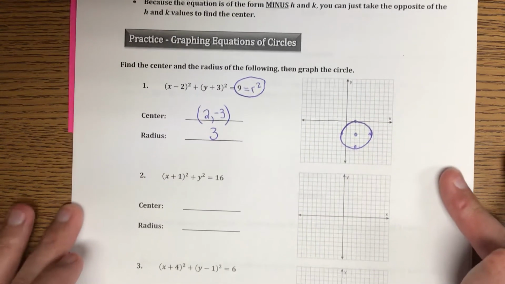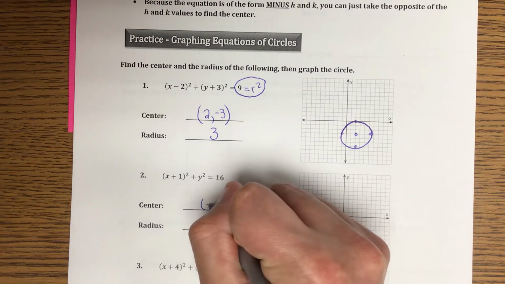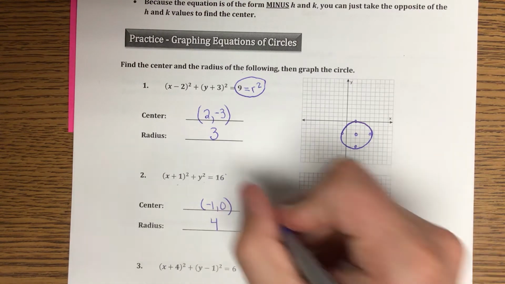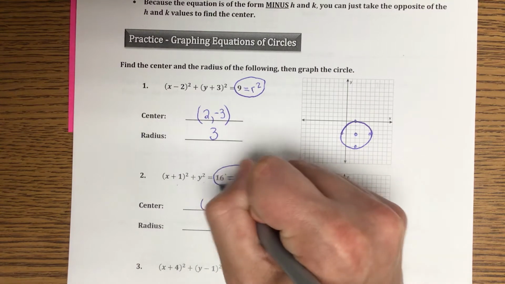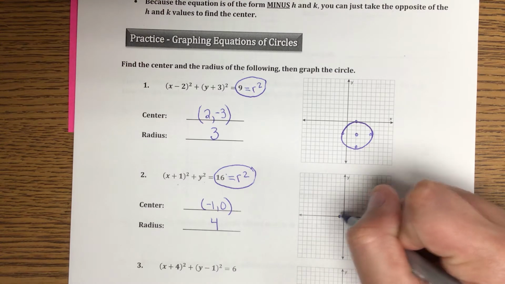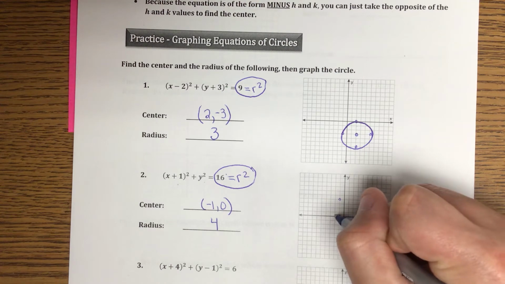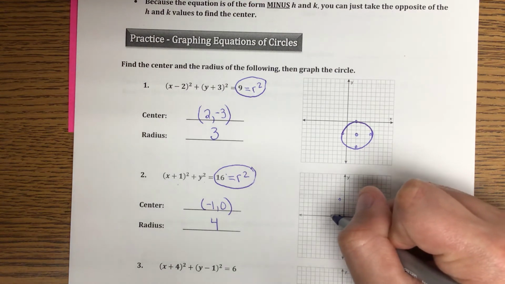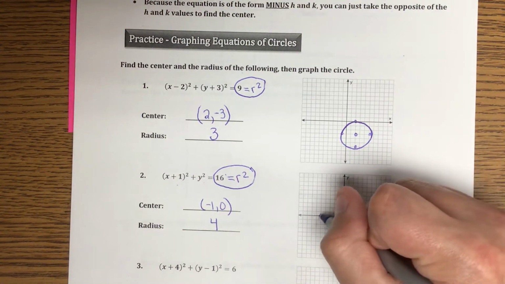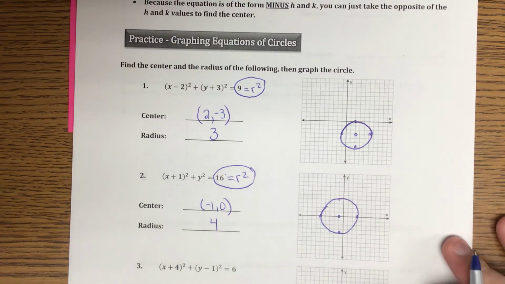Number 2, the center here would start off with negative 1, comma 0. Since this is 16, your radius then would be 4, because the square root of 16 is 4. So I go to negative 1, comma 0, and I go 4 units in either direction. Once again, I get an okay looking circle.